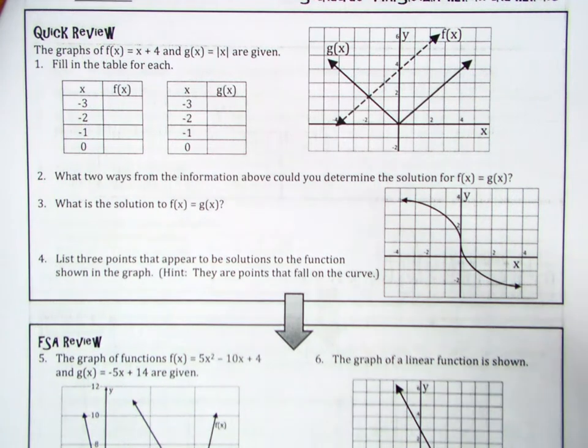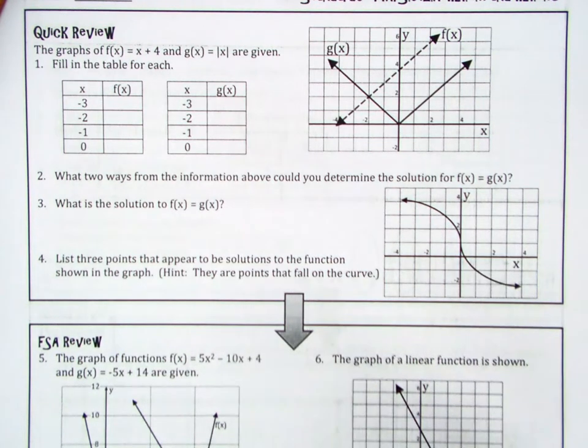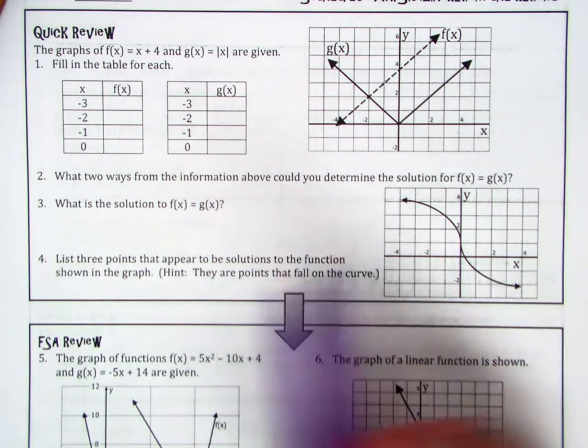All right, so for numbers 1, 2, and 3 in the quick review, we're referring to this graph here. And then number 4, we're referring to this graph. So just so that you are familiar with what I'm referring to. All right, so fill in the table for each.